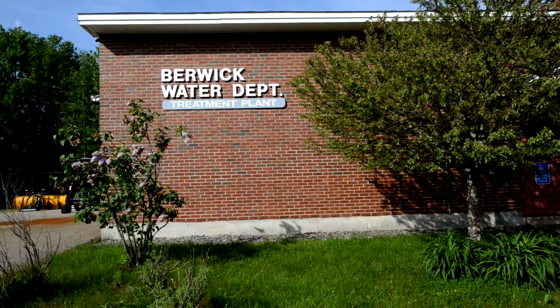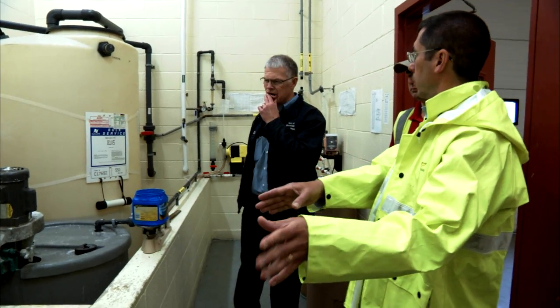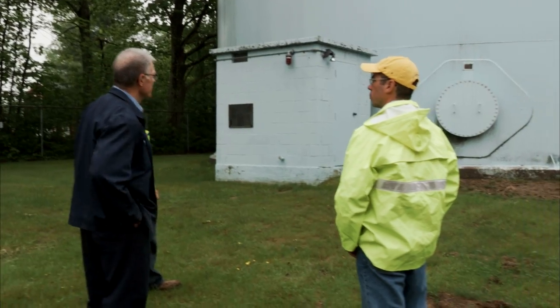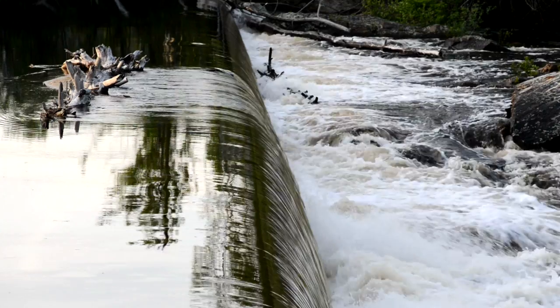Over the past 2 days, we've conducted an on-site vulnerability assessment for the Berwick Water Department and their water treatment plant, their storage system, their intake system, and their distribution system. So it's been a comprehensive assessment of their vulnerabilities, primarily caused by river flooding.